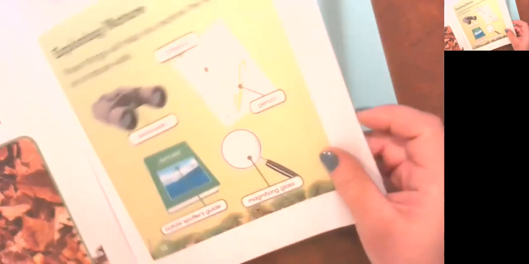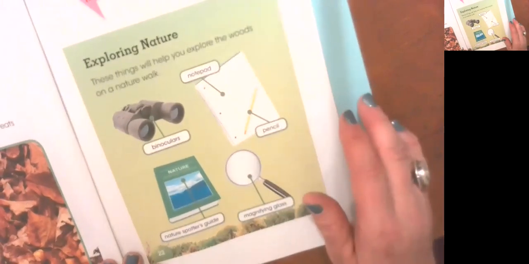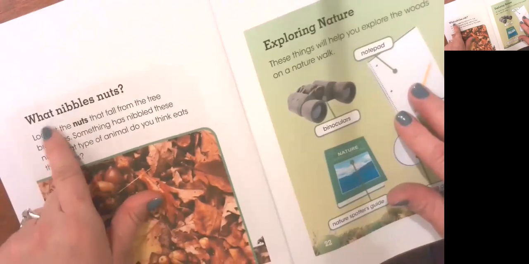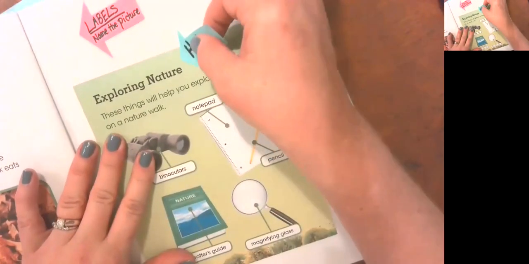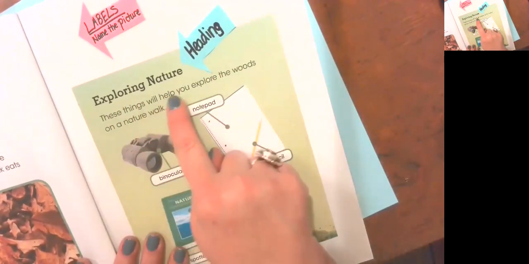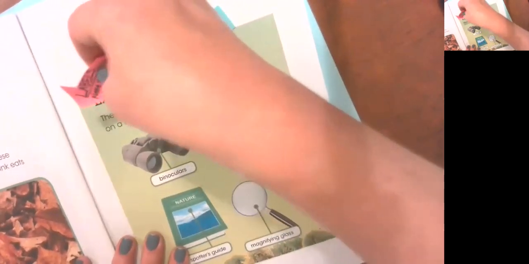Okay, one last thing I want to show you is, as we went through all the other pages, you would still see the headings being questions, but this heading is different. This heading says exploring nature. These things will help you explore the woods on a nature walk.